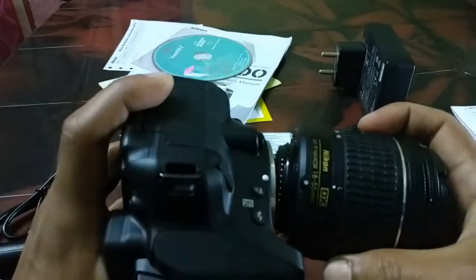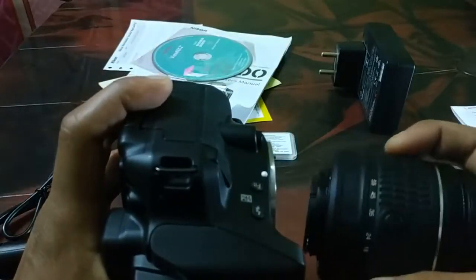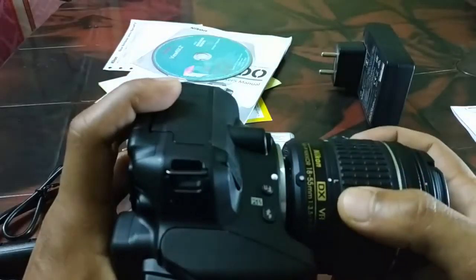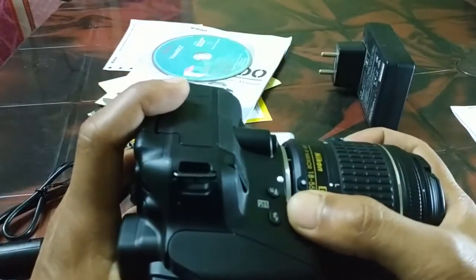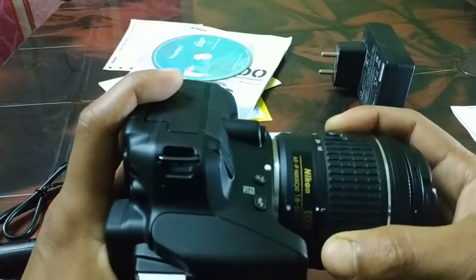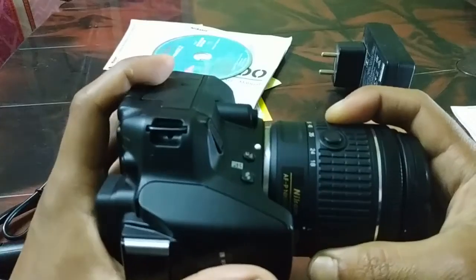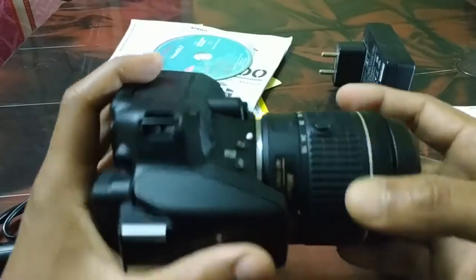You're going to put this exactly above the white dot. So here I have a white dot. I'm just going to match this white dot. So you can see it's a white dot and white dot. Now just press it a little bit and just rotate it. You're going to hear a small sound, and finally your lens is connected.